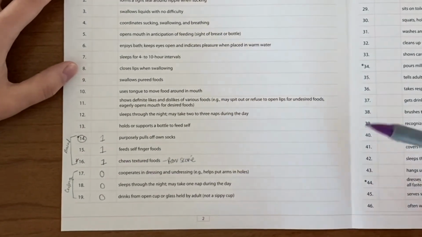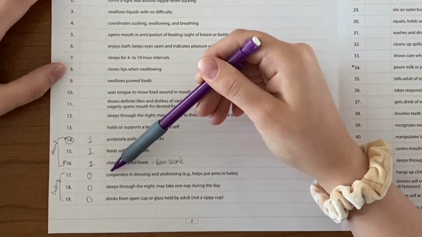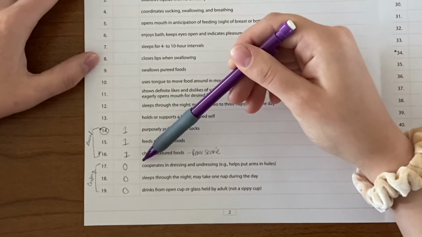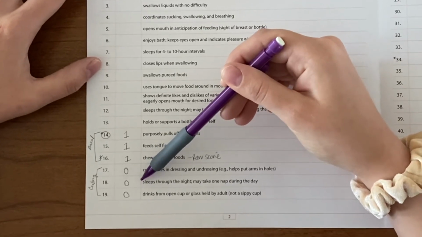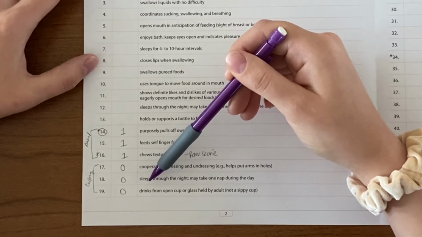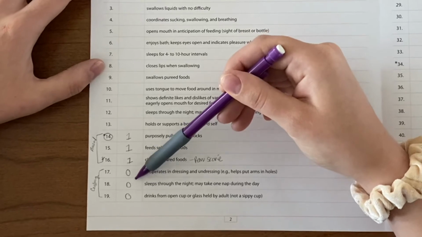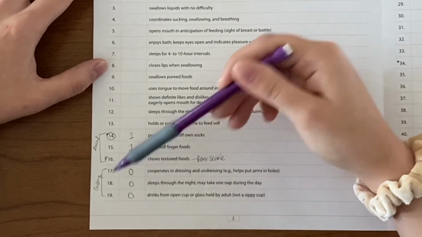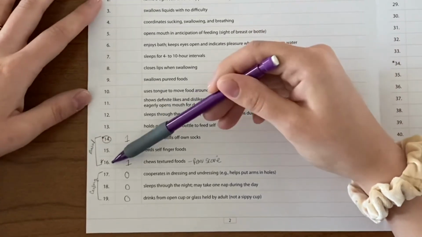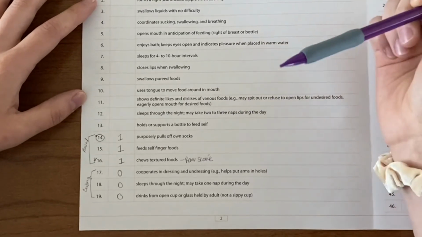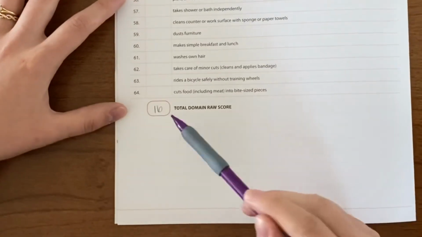So then we continued to ask mom the questions in each item, and we asked if she cooperated in dressing and undressing, and Lucy was not able to do so, so we scored her a 0. And then we continued and asked if she was able to sleep through the night, may take one nap during the day, that was also 0, and then worked our way down and she scored another 0. So 3 consecutive zeros identified our ceiling, and because our basal and our ceiling were touching, we identified the item number 16 as our raw score. So Lucy scored a raw score of 16, which we identified at the end.